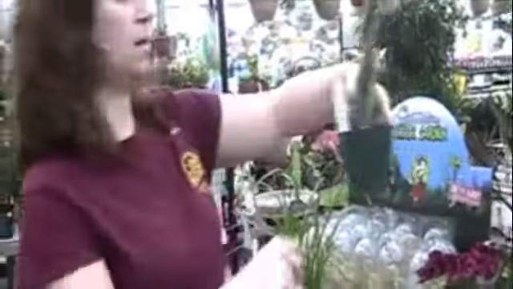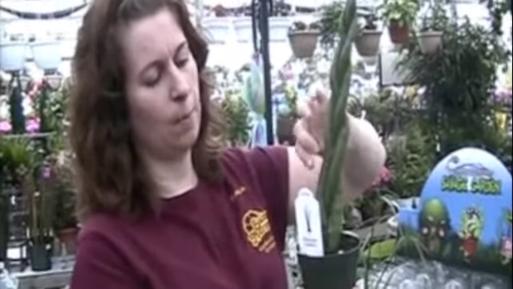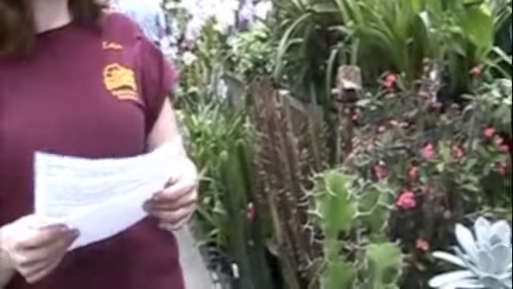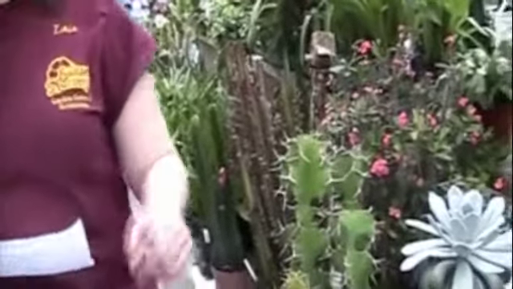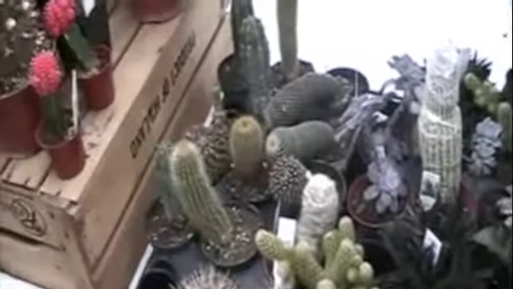This is another one. This is a sansevieria, or snake's tongue, which has very thick stems, modified stems that are full of water. So you can ignore it. This is pretty much impossible to kill. Also, you can get plants that are hairy. This also prevents water from evaporating. Oh, that one is full of hair.